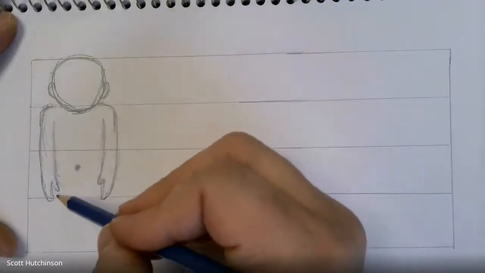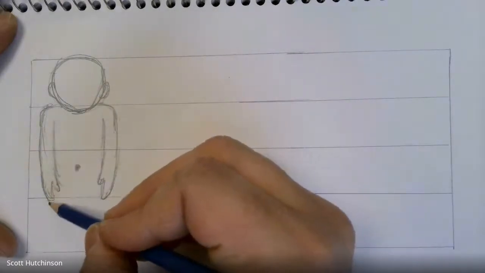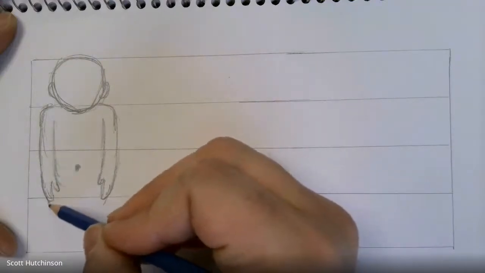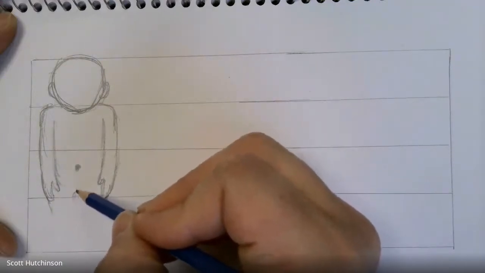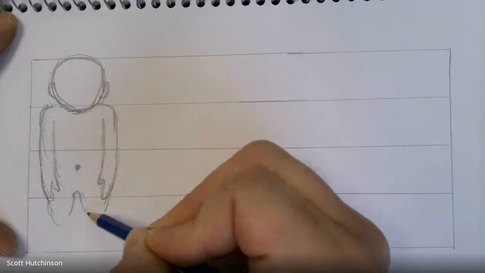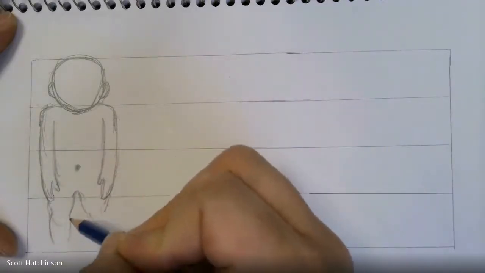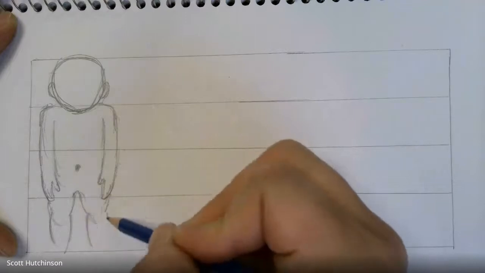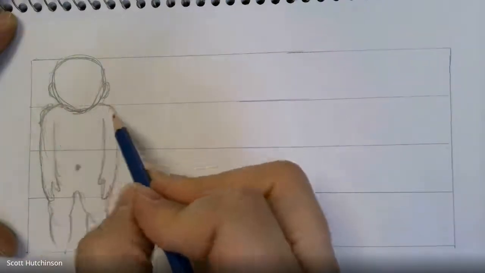Now hands are almost right where the knees are. There's our knees. Calves. Feet. So I'm just going to adjust my line here. I don't know, didn't quite make it long enough here. So let's just adjust these lines slightly.